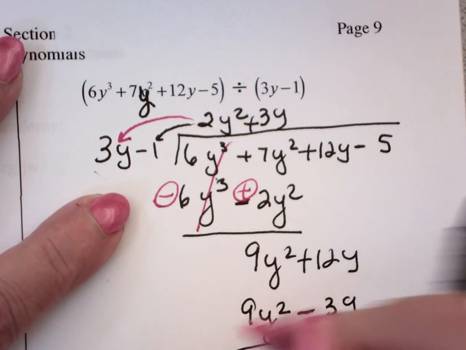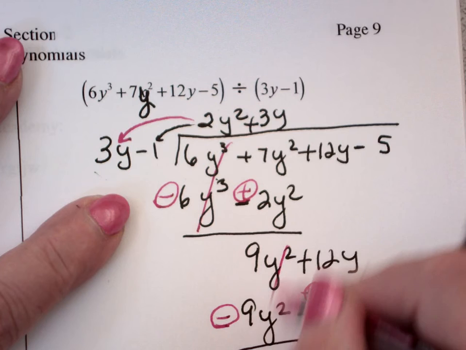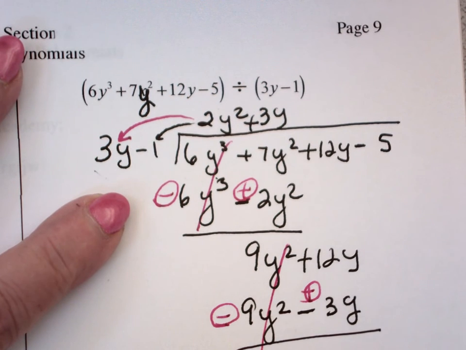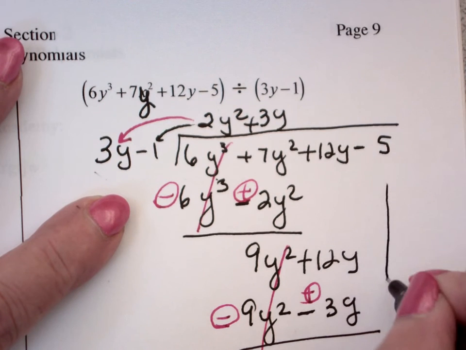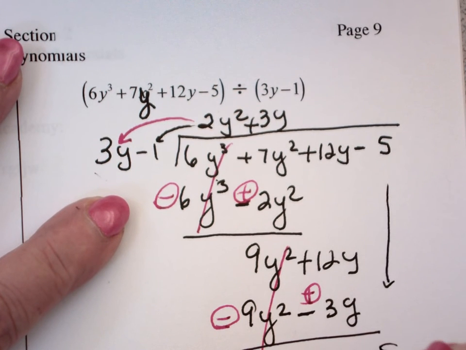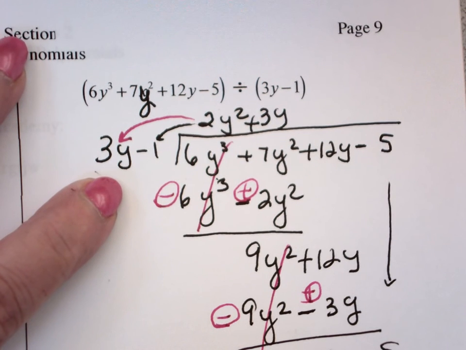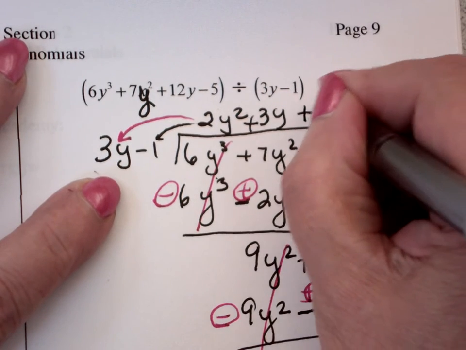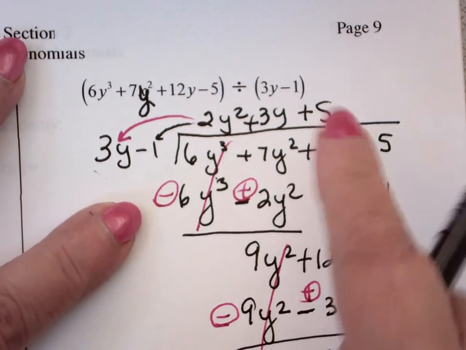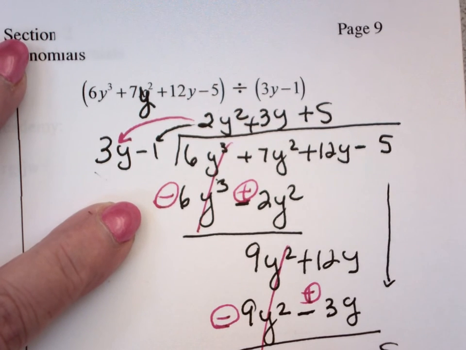And then you subtract, which changes the signs. The squares are now gone. So this gives me a 15y, and then I'm going to bring down the minus 5. What do I multiply 3y by to get 15y? That would be a 5, and it's a plus 5 because 15 is positive. 5 times 3y is 15y. 5 times minus 1 is minus 5.